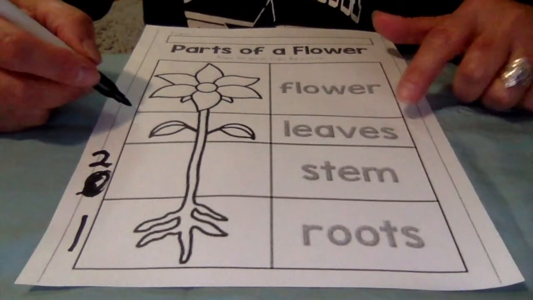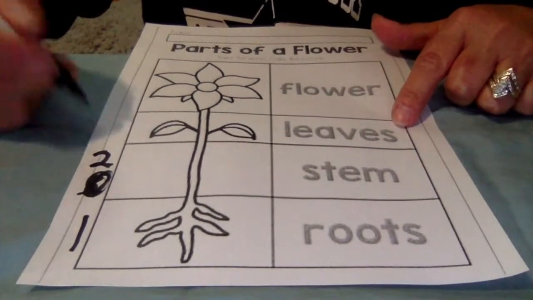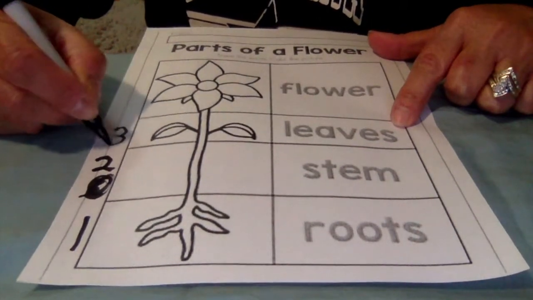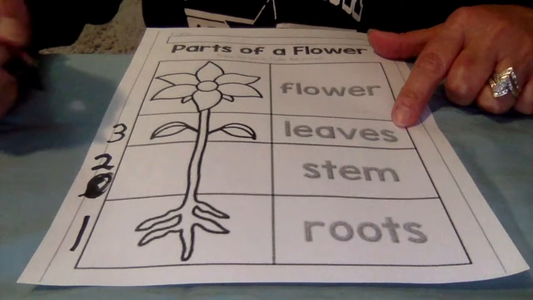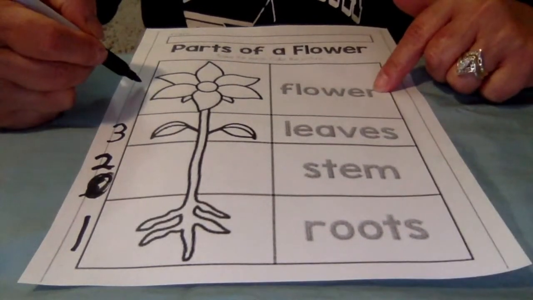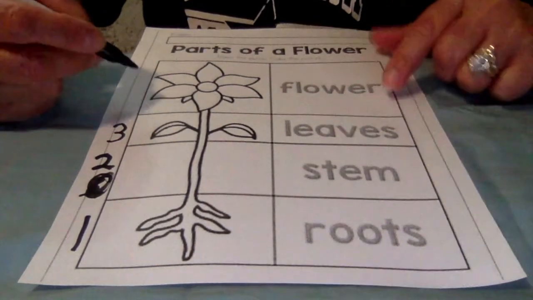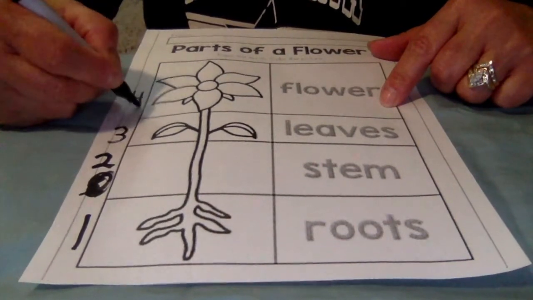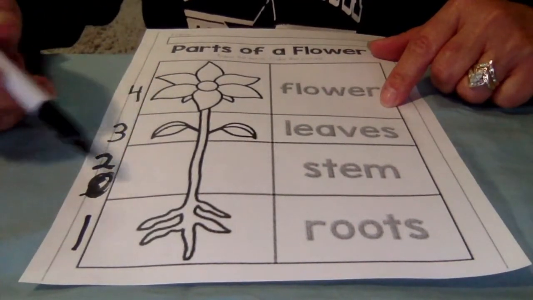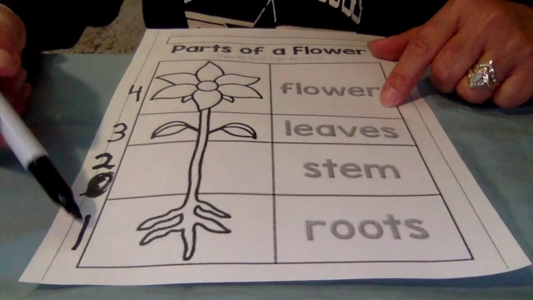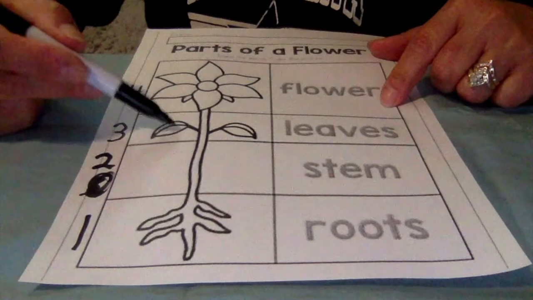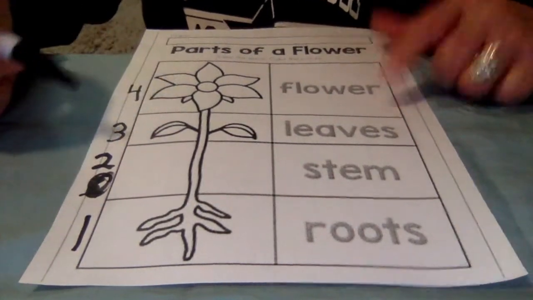Number 3 is going to be the leaves. There's the 3. And then what number is this one going to be? The flower part. You're right, 4. So there's 4 parts to a flower. 1, the roots. 2, the stem. 3, the leaves. And 4, the flower.